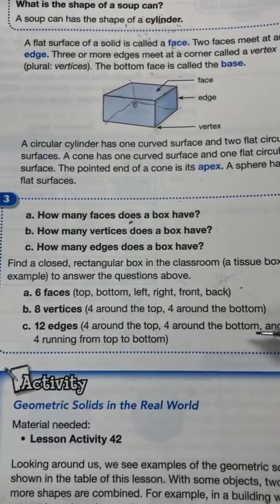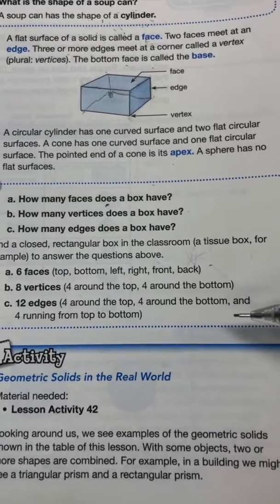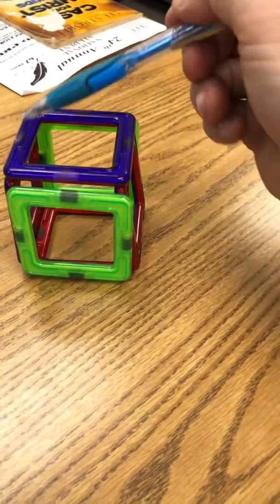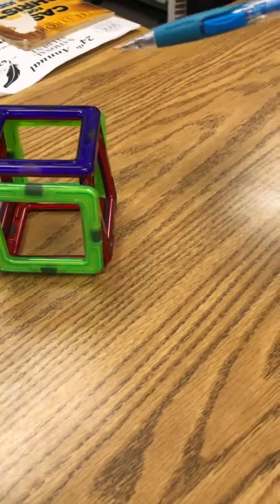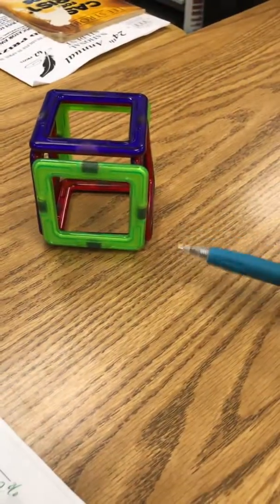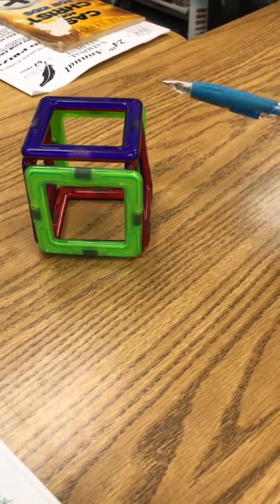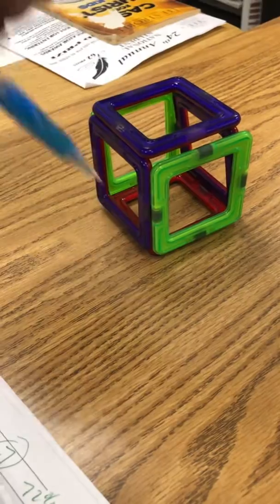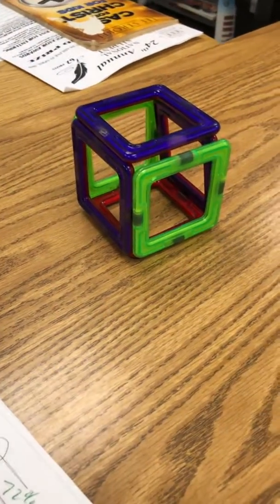Now we're on edges. 12 edges: 4 on the top, 4 on the bottom, and 4 running from top to bottom. So edges 1, 2, 3, 4, right? Bottom, 5, 6, 7, 8. And then the ones going vertical, 9, 10, 11, 12. And that's a lot easier to see.